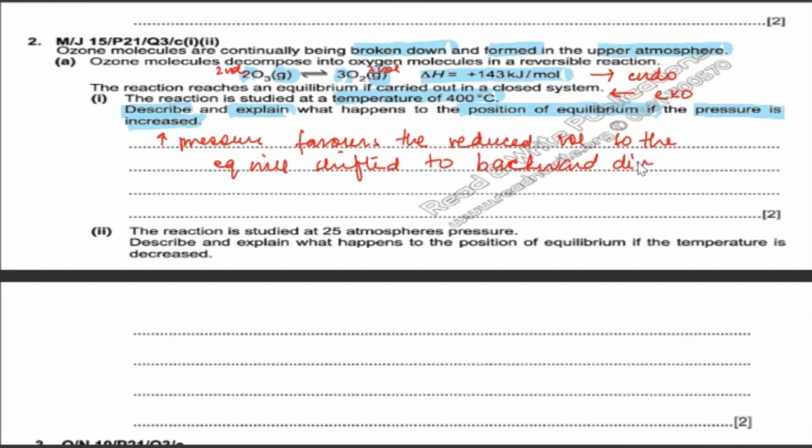Now, in this statement, I have written the prediction later on, and I have given the explanation first. The explanation: increased pressure favors a reduced volume, and this is going to impact the equilibrium, which will be shifted to the backward. So I have reversed my answer. I can write it this way as well.